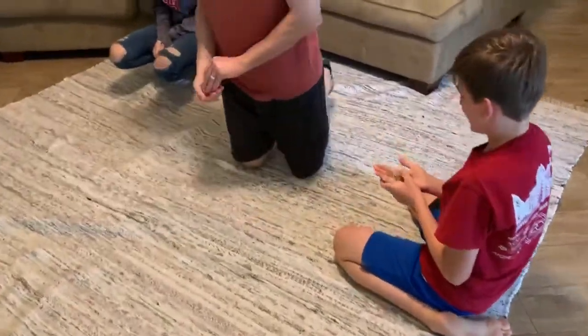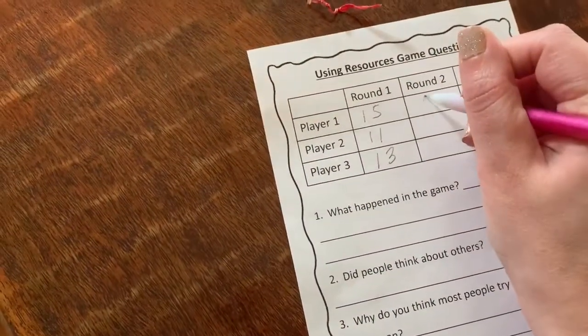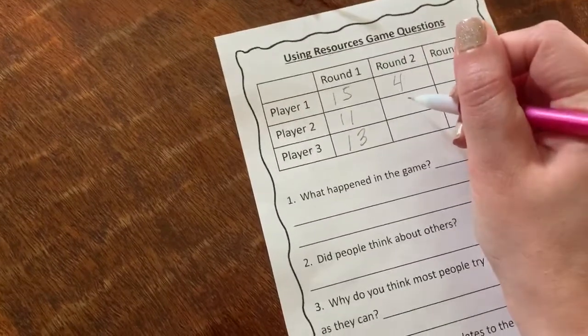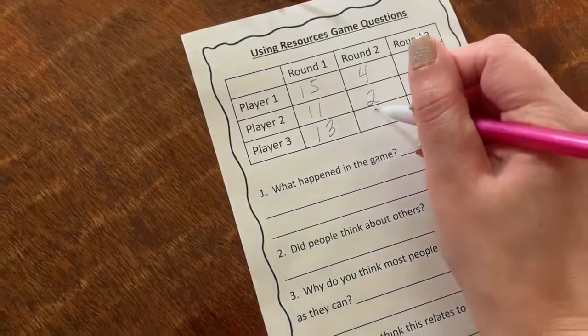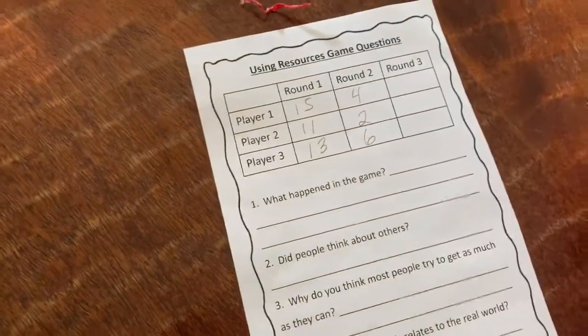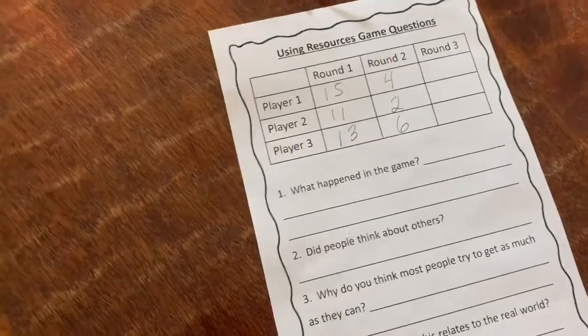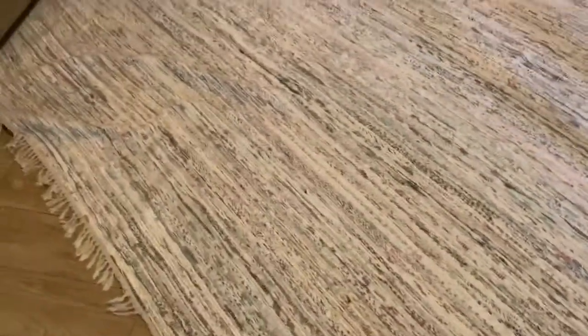Okay, time's up. Player 1, how many pennies did you have? I have 4. Player 2, how many pennies do you have? 2. Player 3, how many pennies do you have? 6. So nobody got a chocolate chip this round. And do I have any to double? No, I have no resources to double. All our resources have been used up, and now there are no more that are going to come back.